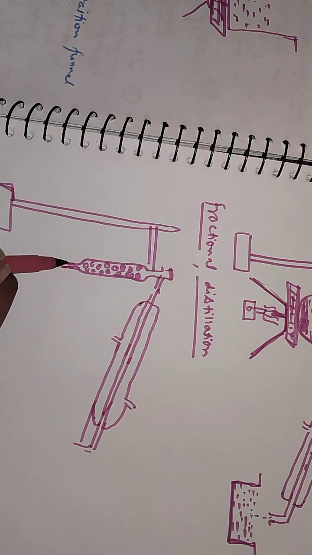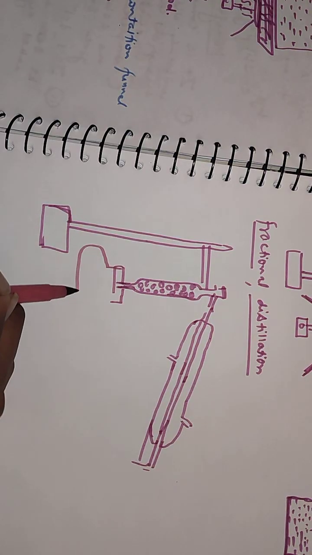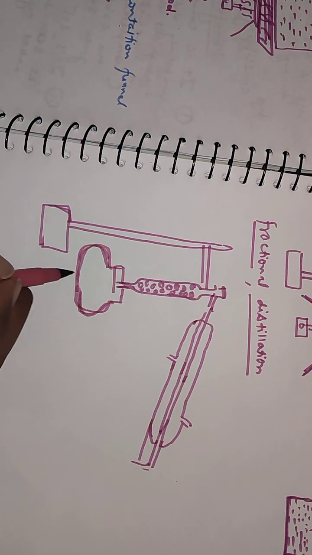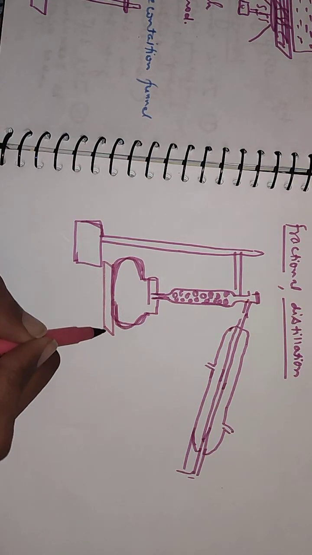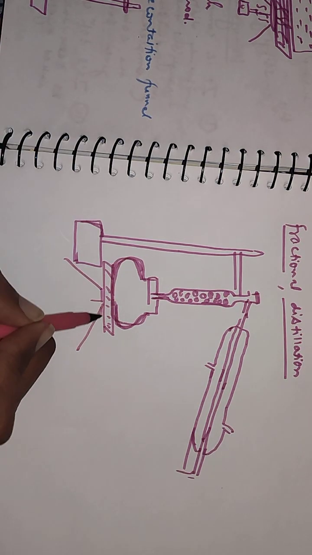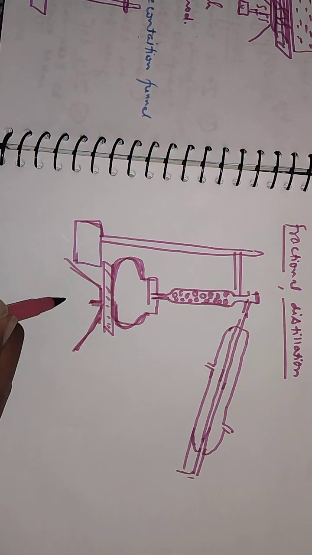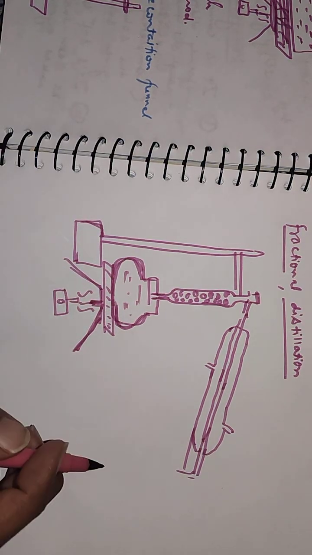The round bottom flask is mounted here, as we drew it freehand, so it may be not too round, as you can see. It's a tripod stand we fixed here, and a burner we put in, and the liquid solvent is boiling and boiling.